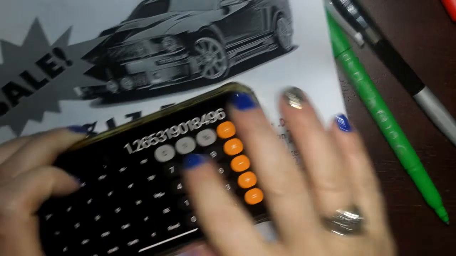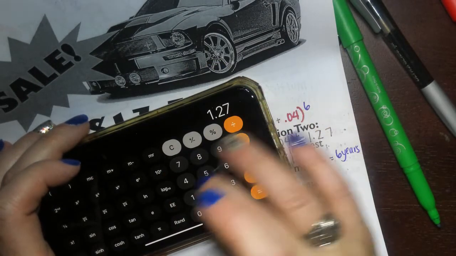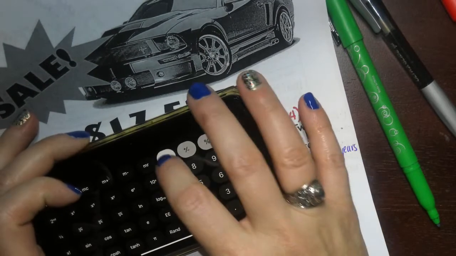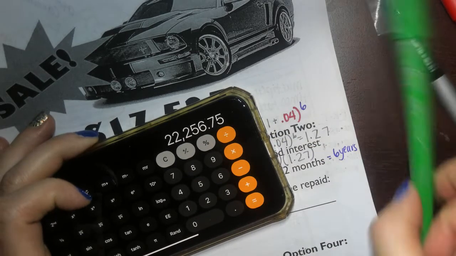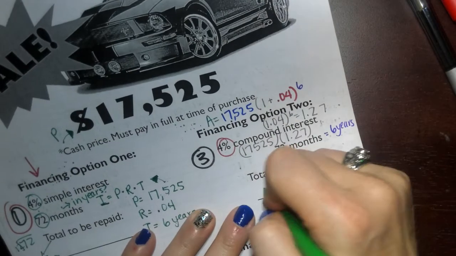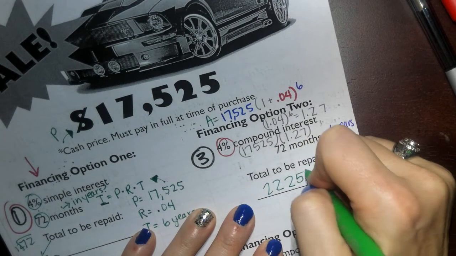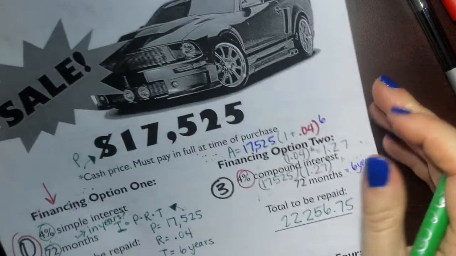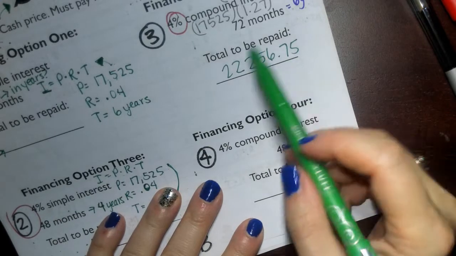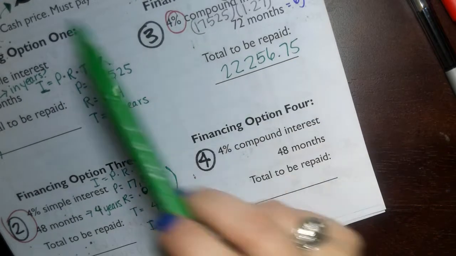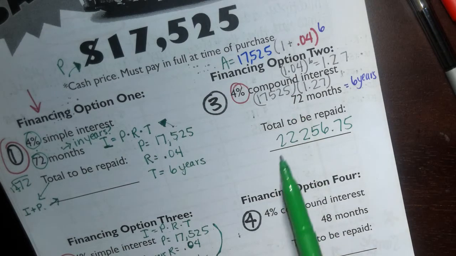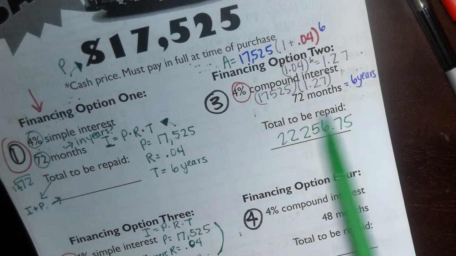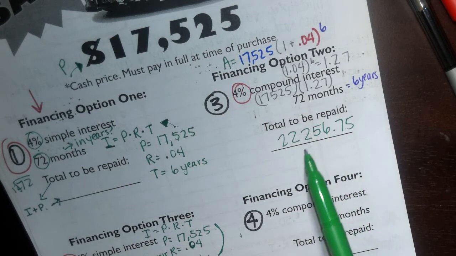Okay, so 1.27 times 17,525, and that's going to give you 22,256.75. Okay, so total to be repaid, you've only borrowed $17,000, but if you're doing compound interest on this option 2, then you're going to be paying back this much because you're borrowing almost $5,000 in interest.